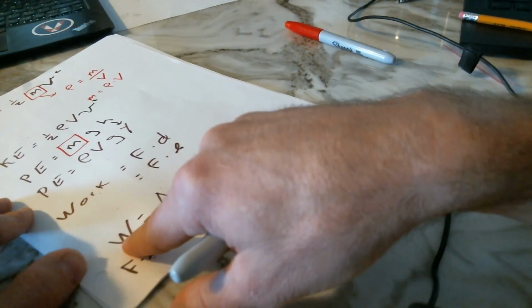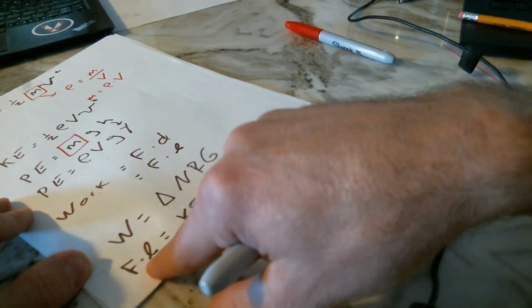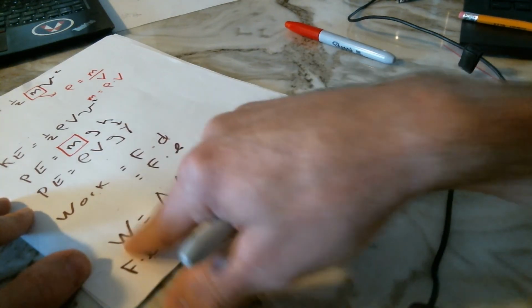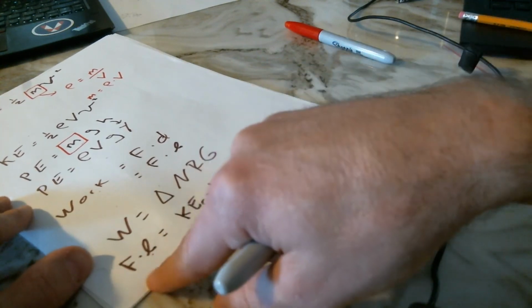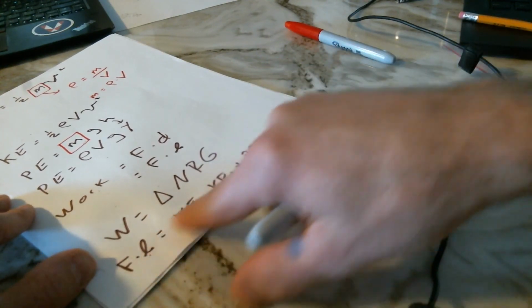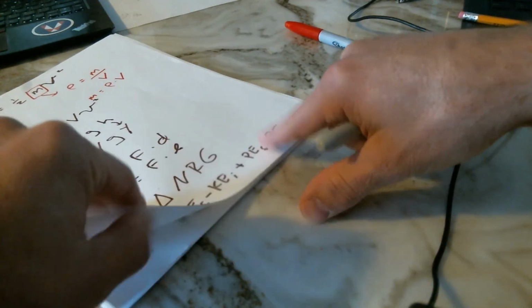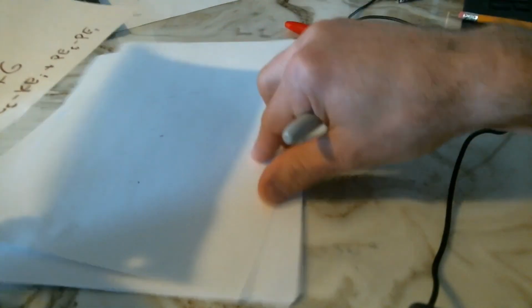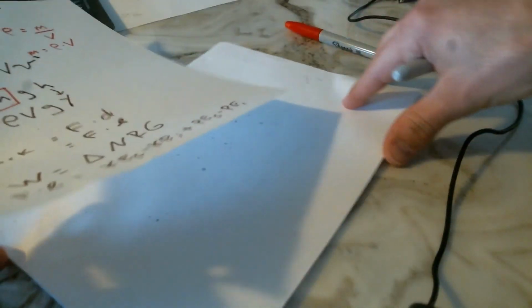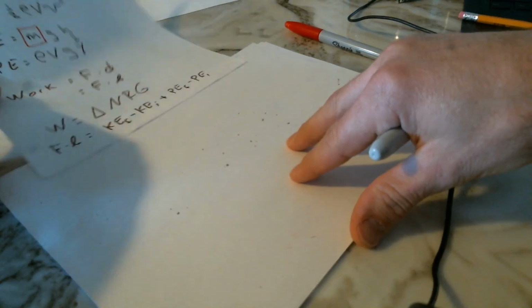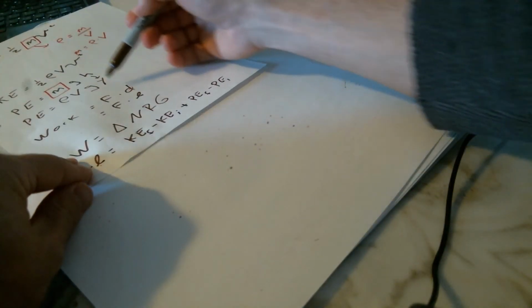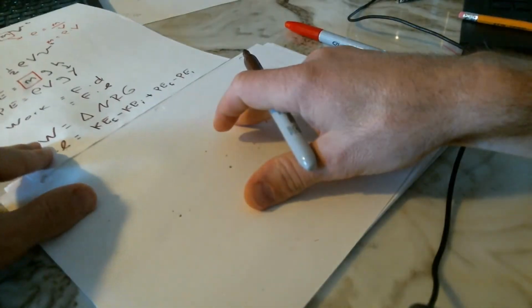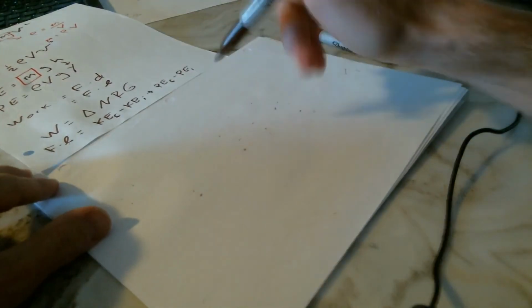If that work takes energy away, it's a negative force times distance, like friction was last year. If that work gives energy to the system, say I'm lifting a book, I give it kinetic and potential energy. Please remember that. What I'm going to do now is rotate the page, because I'm going to put these versions of the fluids equation all together into one.